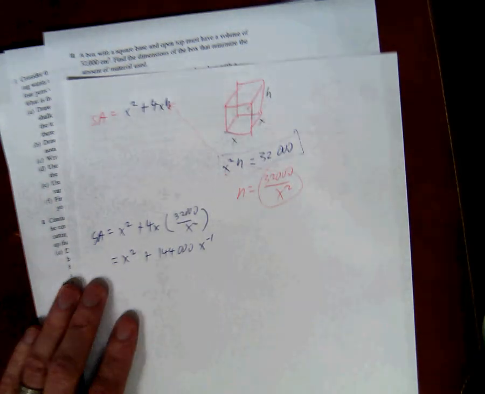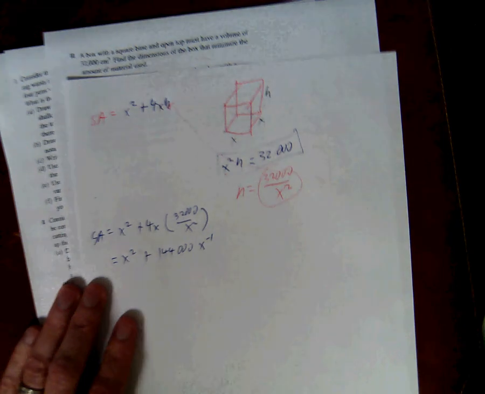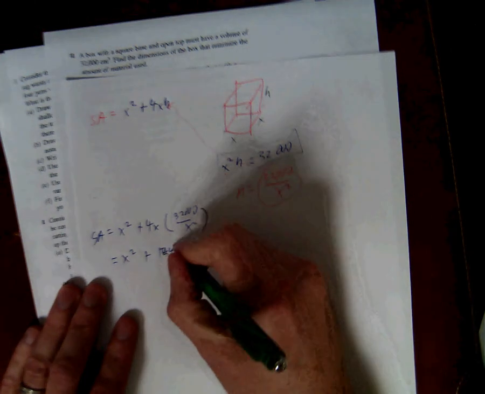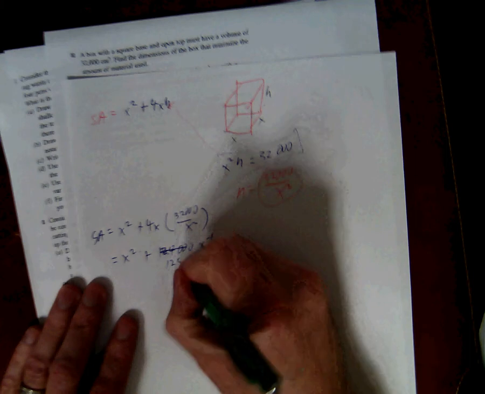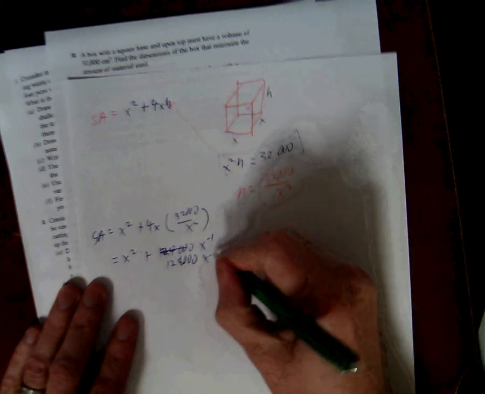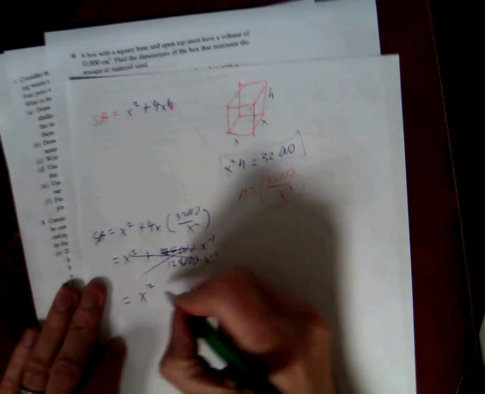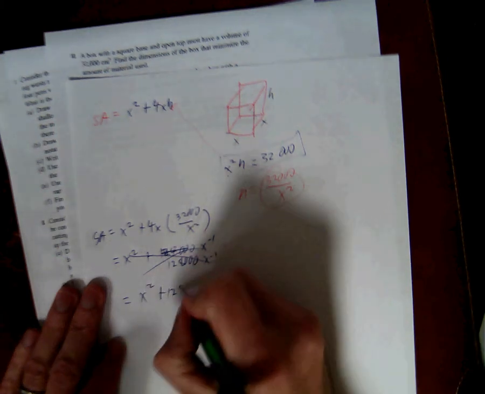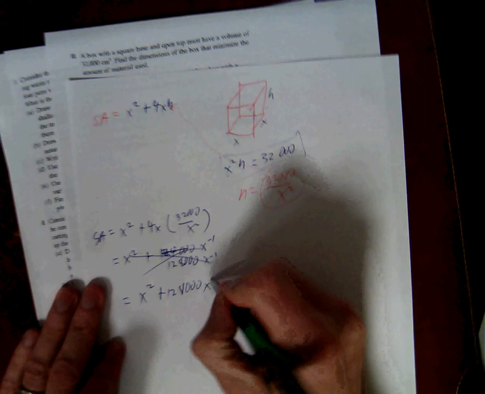No, I did not do that right. Isn't it 128? Yeah. I don't know what I'm thinking here. All right, 128 x to the negative 1. Let me just write that whole thing. Thank you all for being awake. 128,000 x to the negative 1.